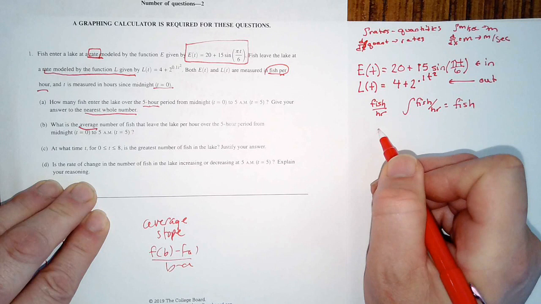That's going to tell me about the rate of change of the fish coming in, the acceleration of the fish coming in. I would also have to look at L prime of 5, and see what I get for E prime of 5 minus L prime of 5. If the answer is positive, then it's increasing. If the answer is negative, then it is decreasing. We're going to put all those in the calculator in just a moment and find out our answers and see what we get.